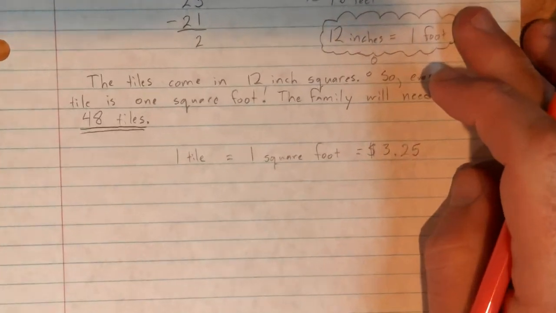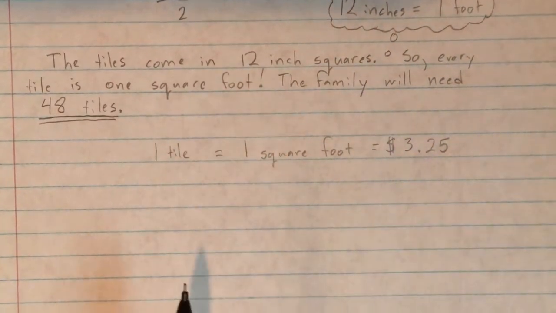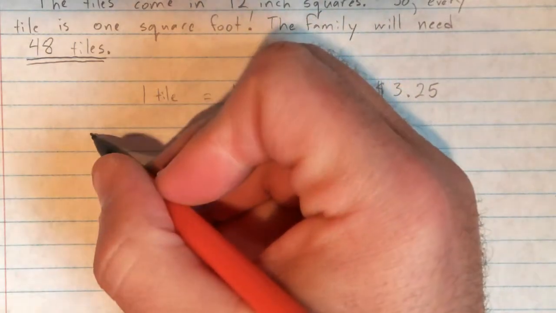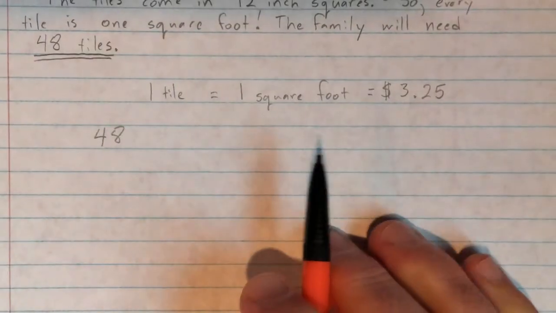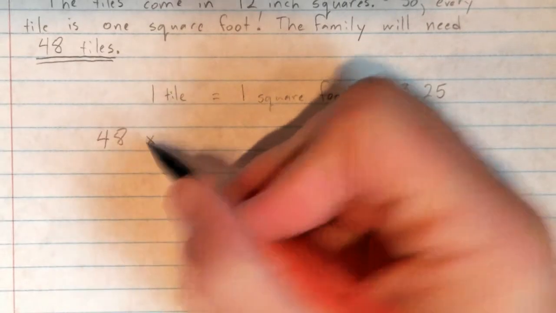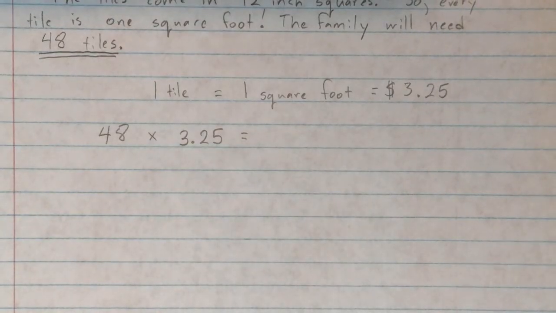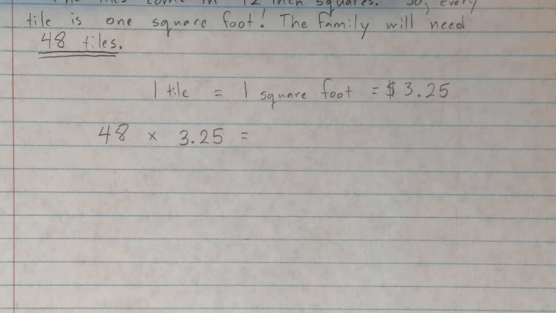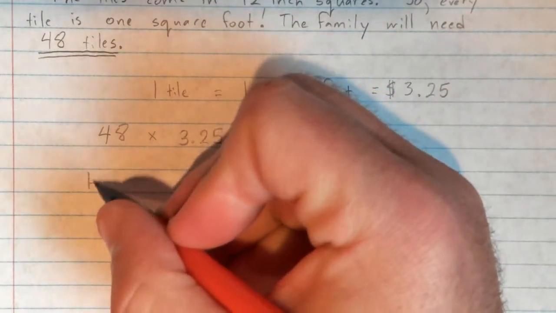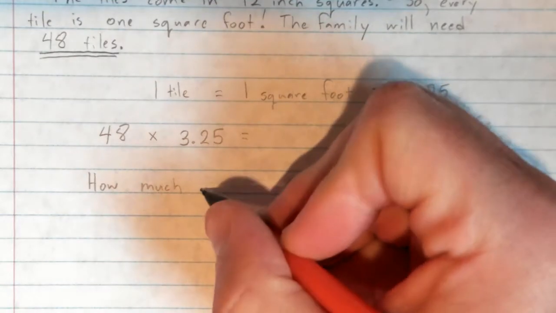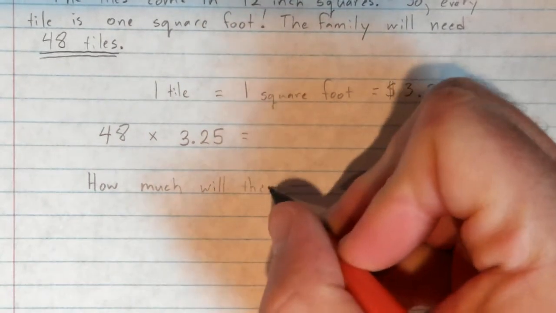So, one tile costs $3.25. We figured that because we have to round up, because they're not going to sell us a portion of the tile, the family's going to have to buy 48 of these things. So 48 tiles at $3.25 a tile will give us the answer. That'll tell us how much they will spend on flooring. Okay.